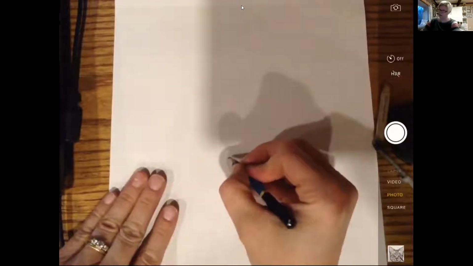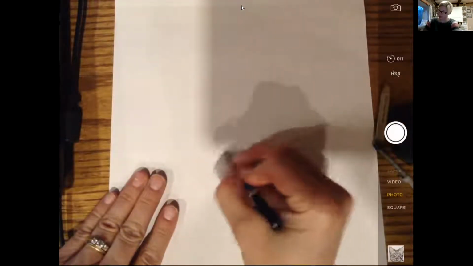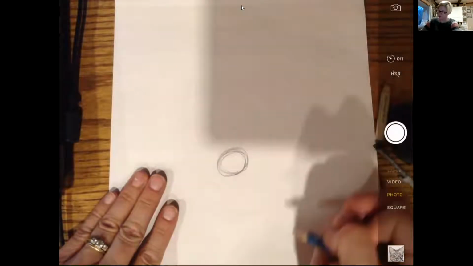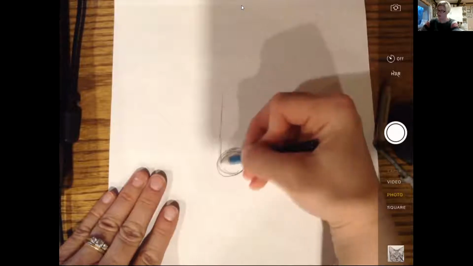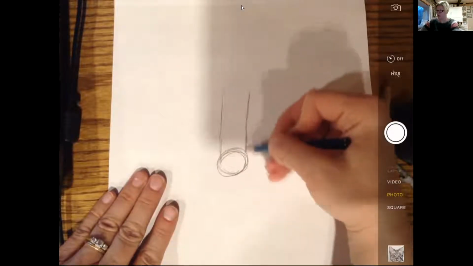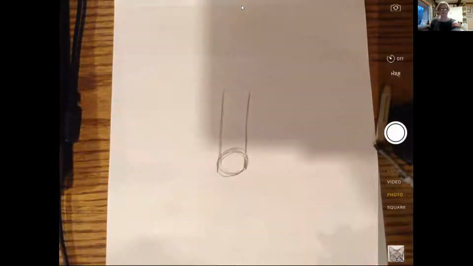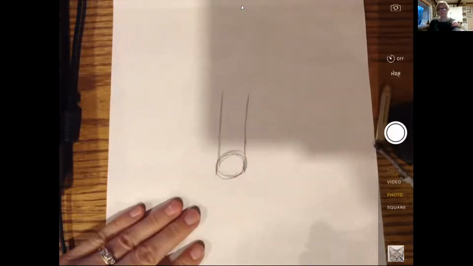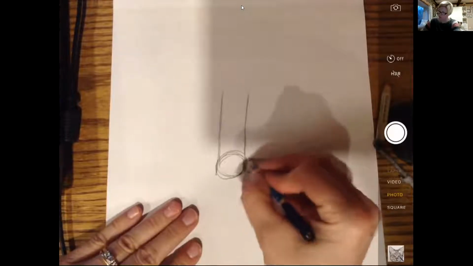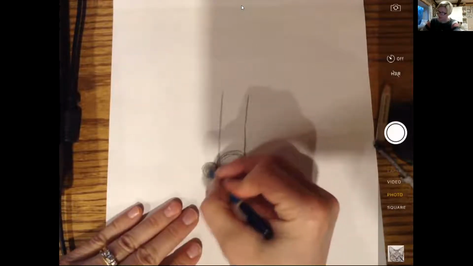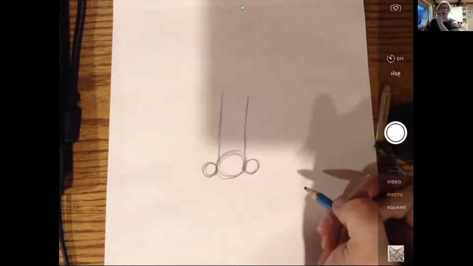You're going to start by making a circle and then one line and another line coming down on the opposite side. Then you're going to make a circle on this side and a circle on this side. Try to make them equal.